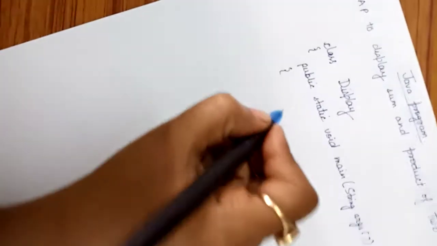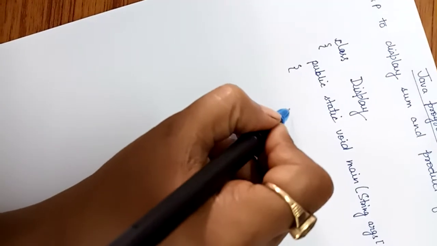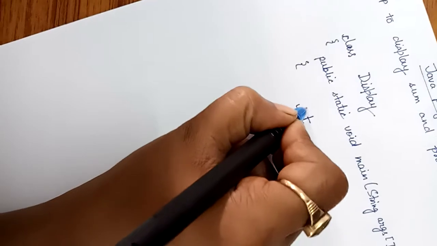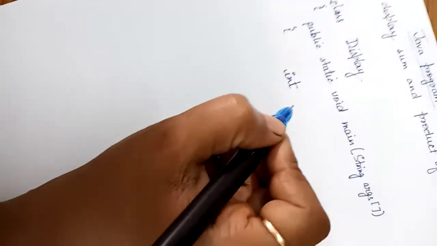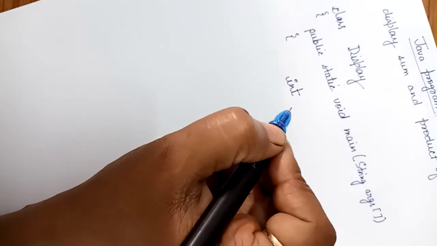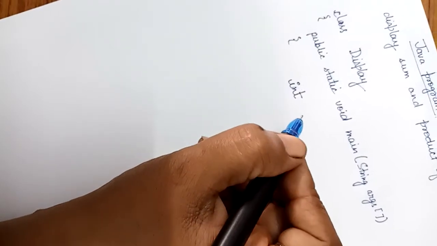Now what we have to do is perform the calculation of sum and product of two numbers. So we should have two numbers first. To store two numbers we need two variables of integer type, as we are going to add and multiply two whole numbers.